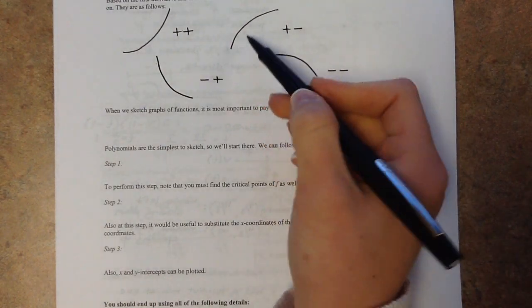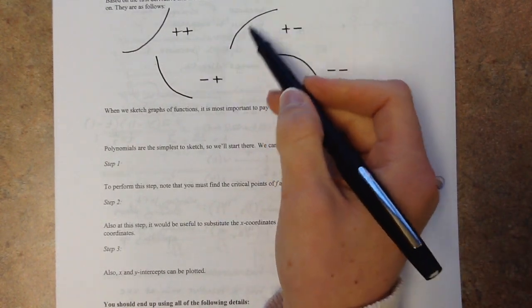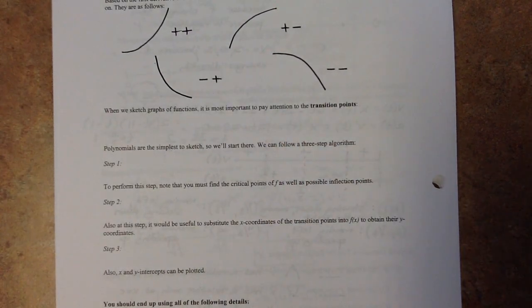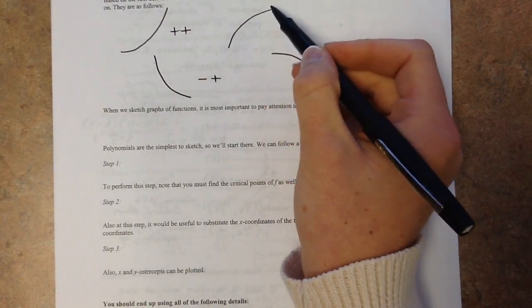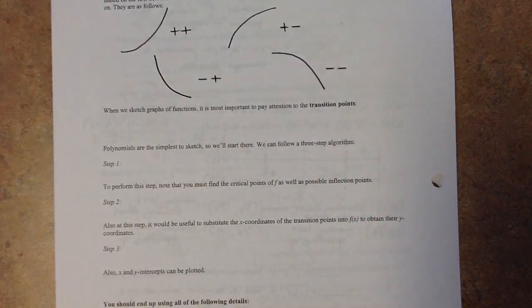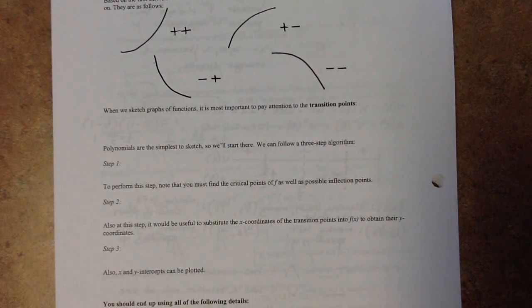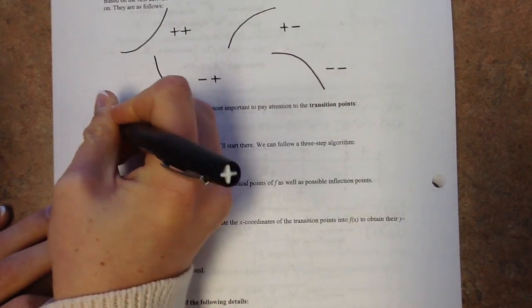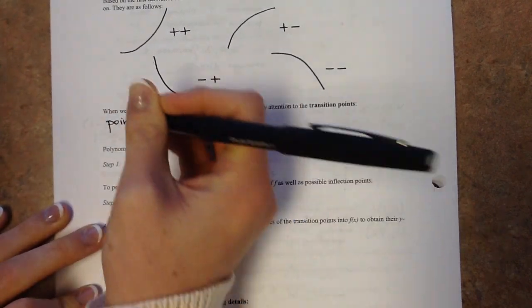We could go from being increasing and concave down to being decreasing and concave down. Or we could go from increasing and concave down to increasing and concave up. We can change shapes, and there are lots of different ways that we could do that. They change shapes at the transition points. So the transition points are points where the basic shape of the graph changes.